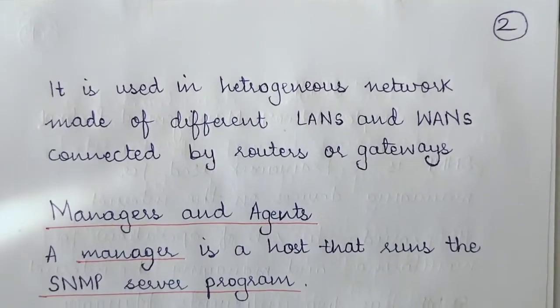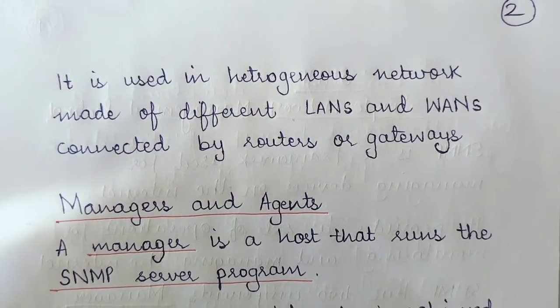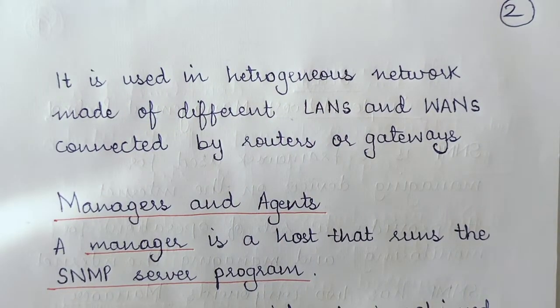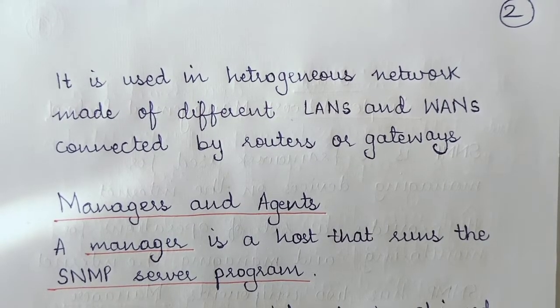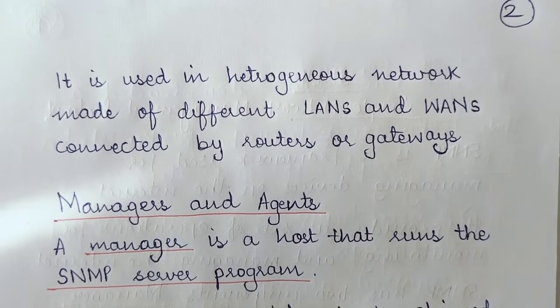It is used in heterogeneous networks. Now heterogeneous network means different kinds of networks. So it is used in heterogeneous networks made of different LANs and WANs connected by routers or gateways. So basically an internet is an interconnection of heterogeneous networks only. Internet is basically nothing but a collection of various different kinds of LANs and WANs.